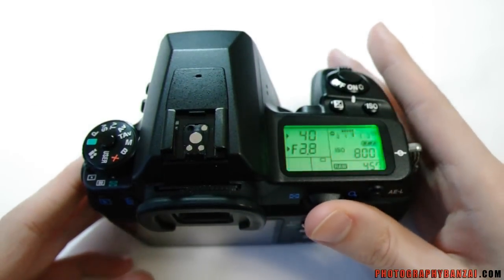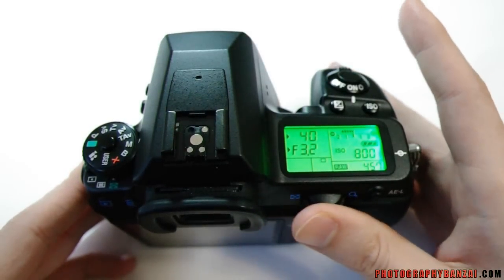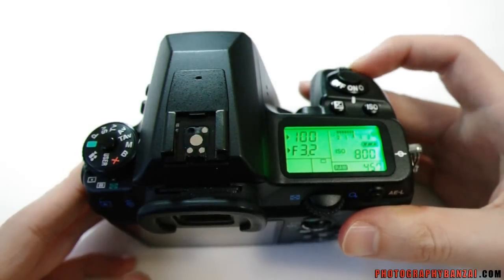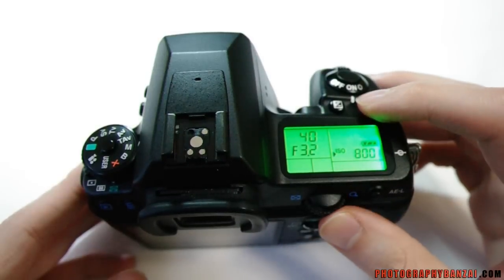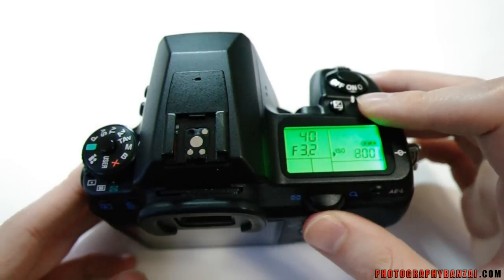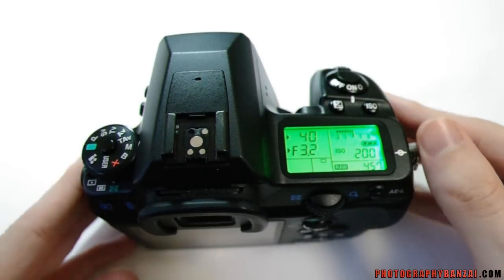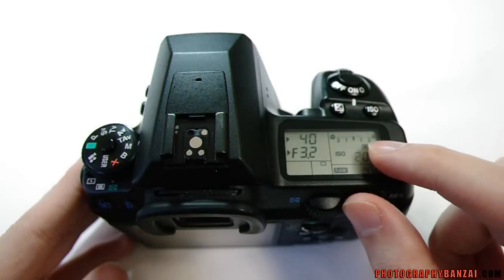I can control the aperture with the rear dial, and then the shutter speed with the front dial. If I hold the ISO button down, I can control that with the rear dial. So you can see this changes as I change the settings on the camera.